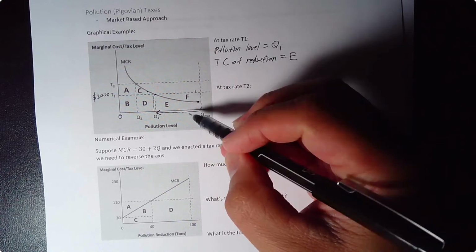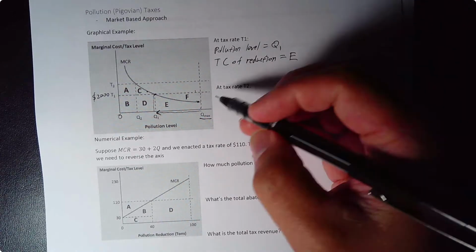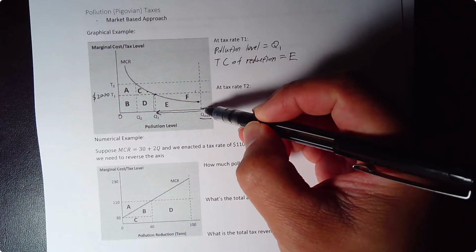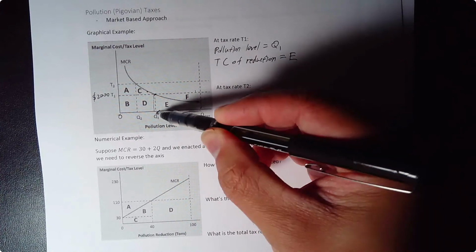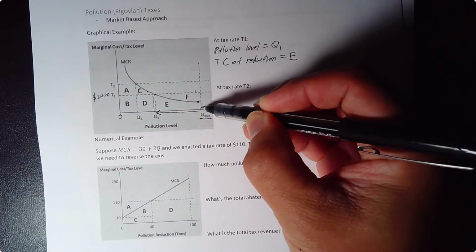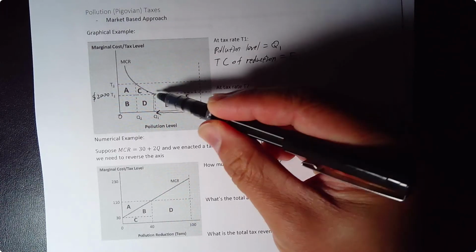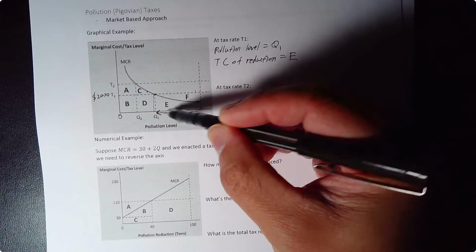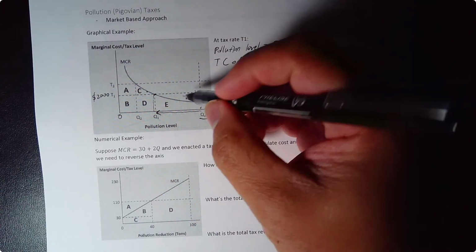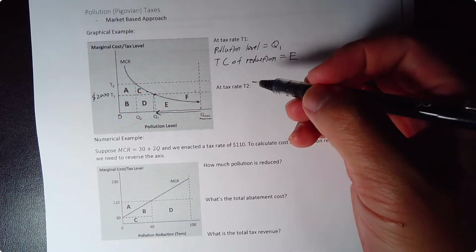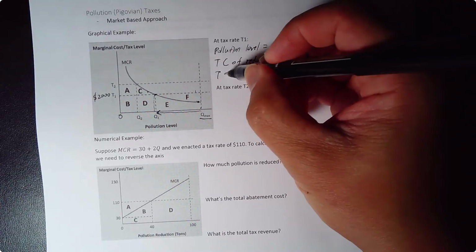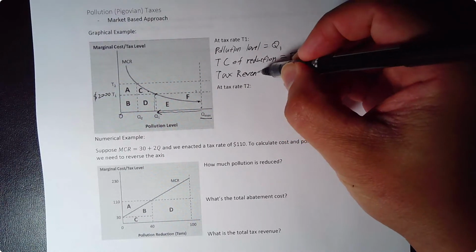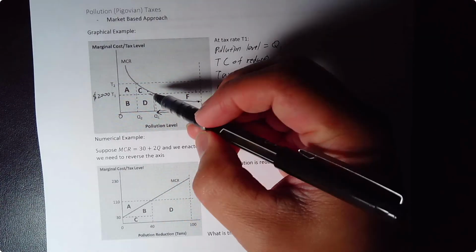F is basically the tax that is avoided, because if the industry did not reduce this pollution, it would have had to pay both E and F, the tax amount. But instead, the pollution level is at Q1, so they must pay tax on that. And so the tax revenue for the society will equal B plus D.